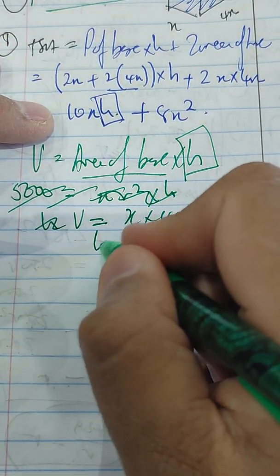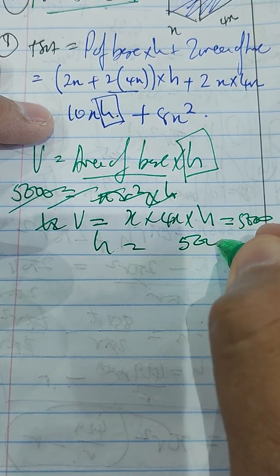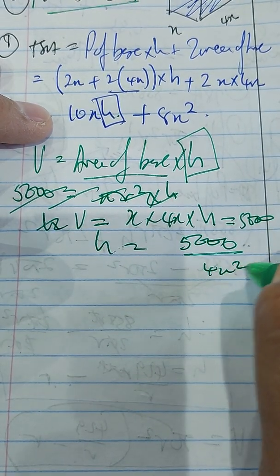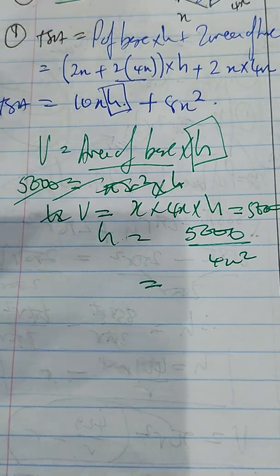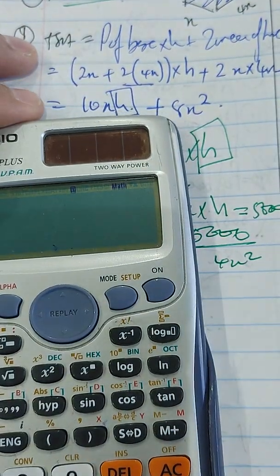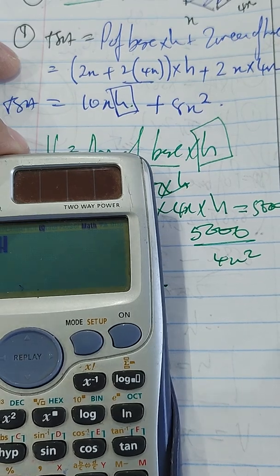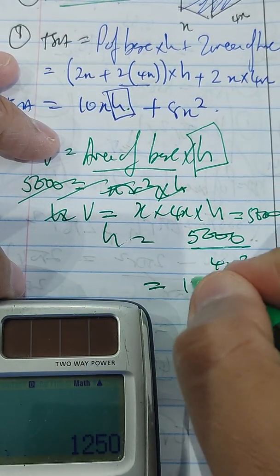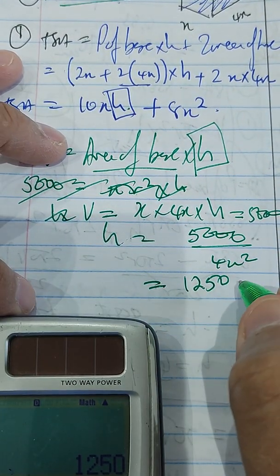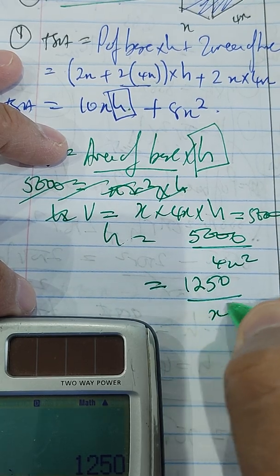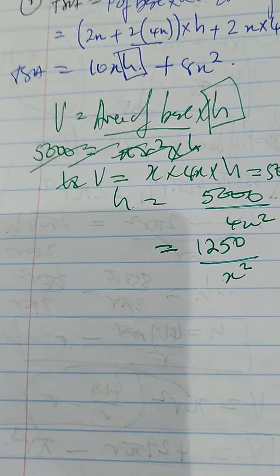Your height will simply be 5,000 over 4x squared. 5,000 over 4 is going to be 1250, so 1250 over x squared. There's your height in terms of x.